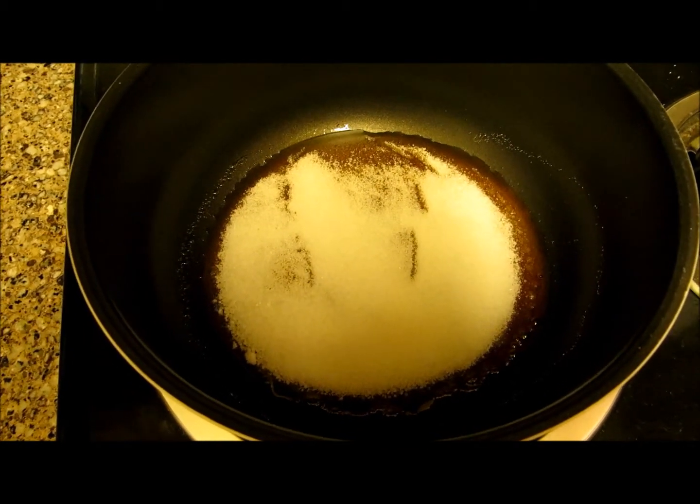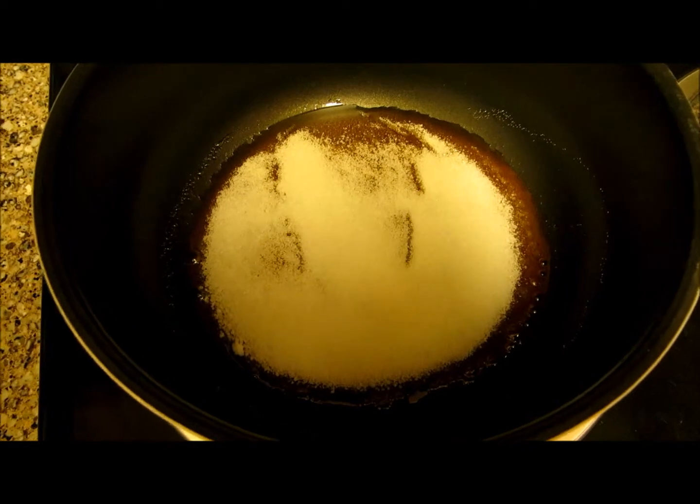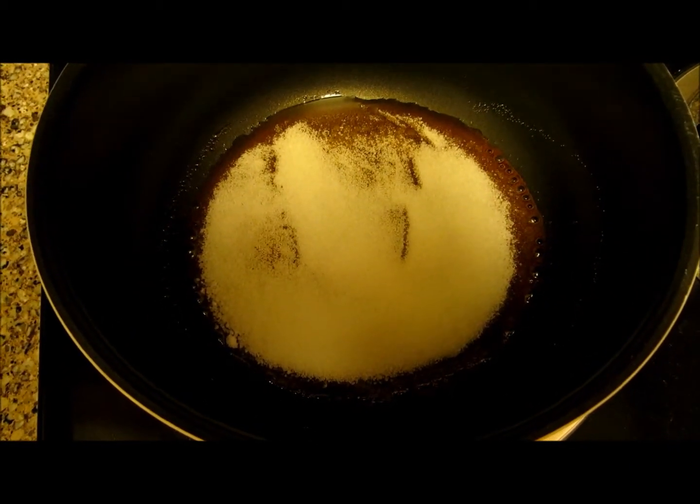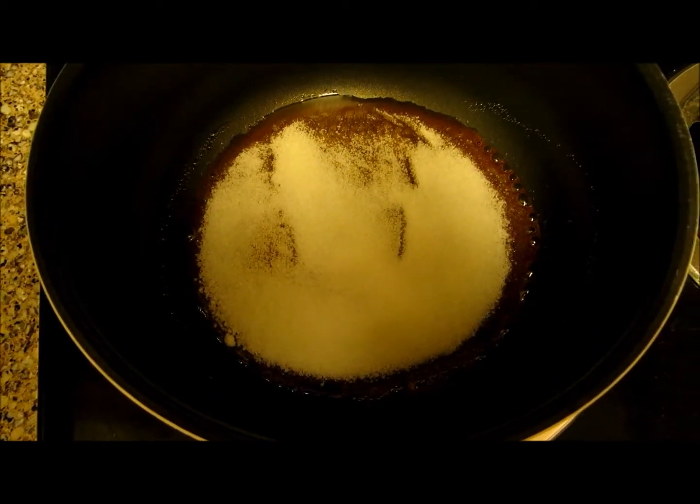So this is a little bit into the process here, and as you can start to see, the corners are beginning to turn that brown color and turn to a liquid, as I said earlier would happen. So I'm going to come back a little later once it's done.